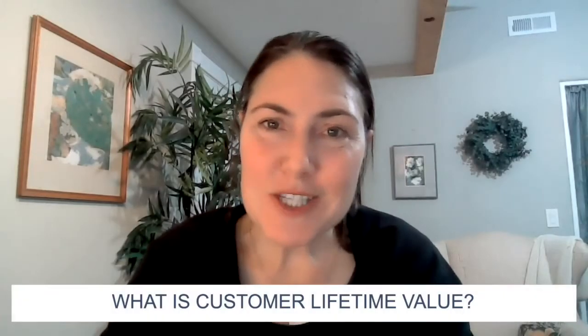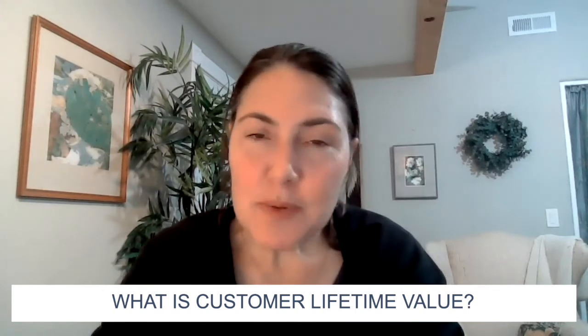So, what is customer lifetime value? Customer lifetime value is the present value of the future cash flows attributed to the customer during their entire relationship with the company. Let's break that down a little bit because there's always confusion between customer lifetime value and recency frequency modeling. Customer lifetime value uses recency frequency modeling to project forward.